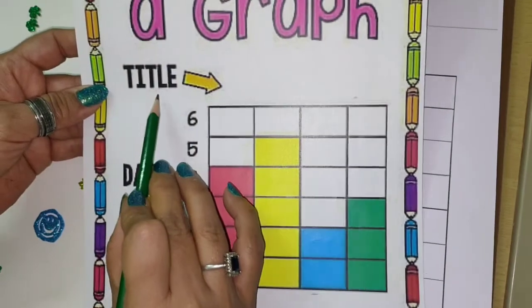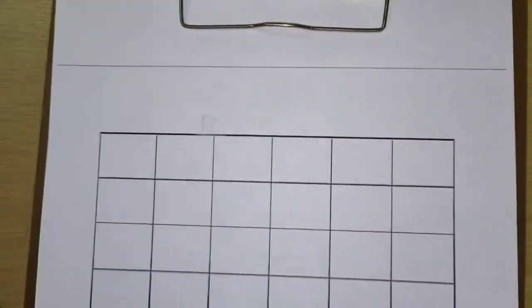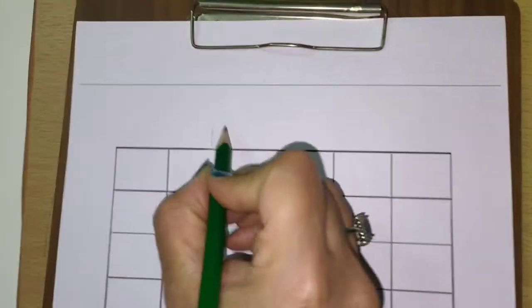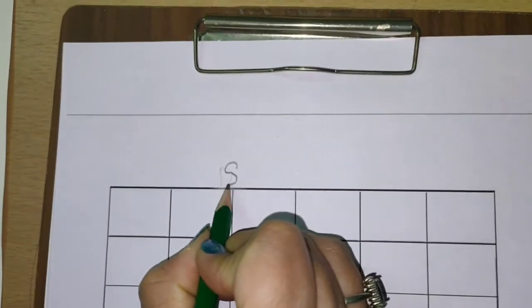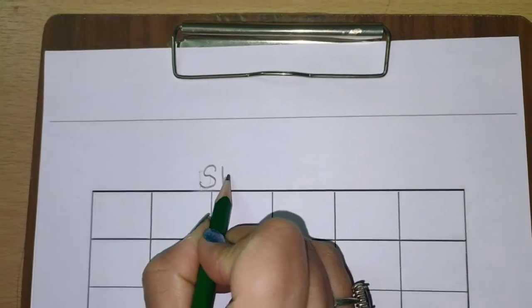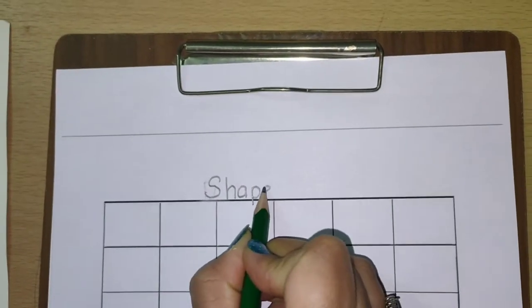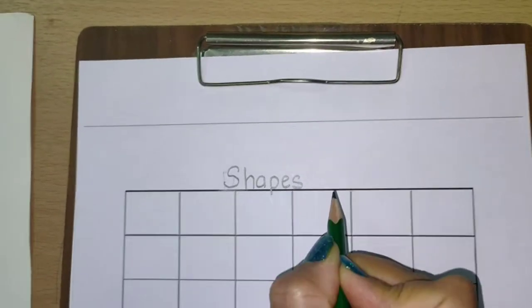So we'll begin with the title. So what do we have here? Like I said, we have different shapes, right? So I will write shapes. S H A P E S, shapes. Then we have to write data.